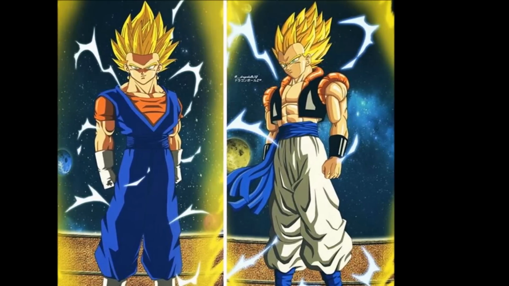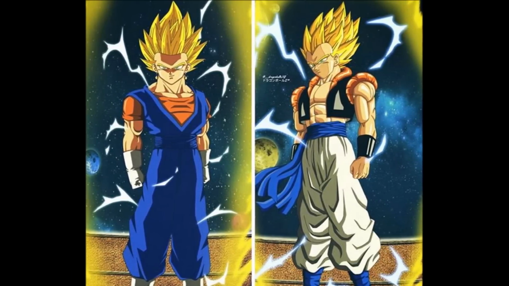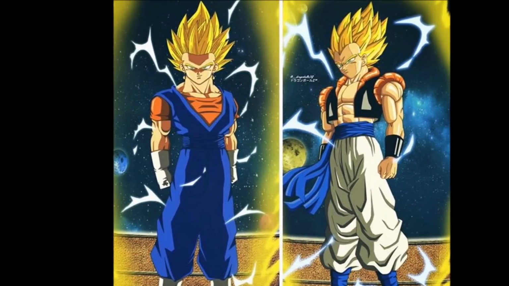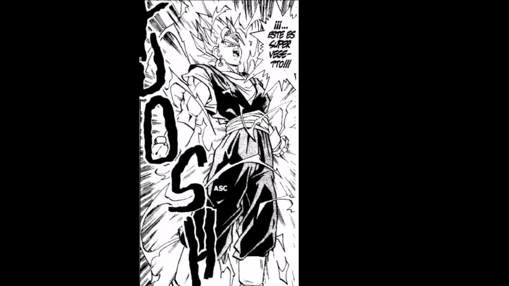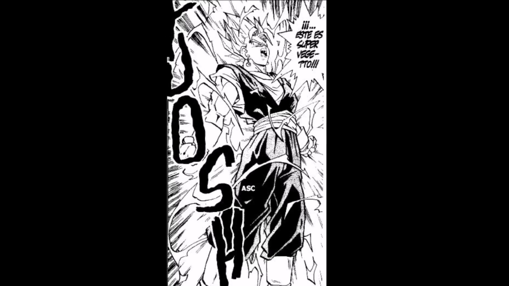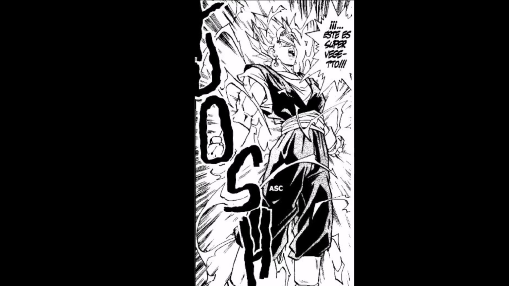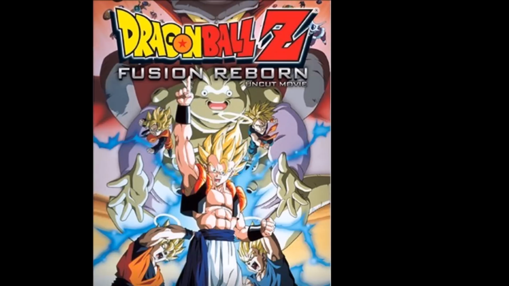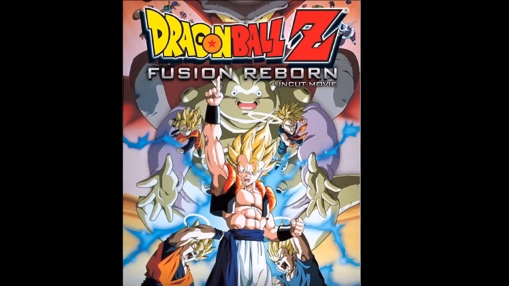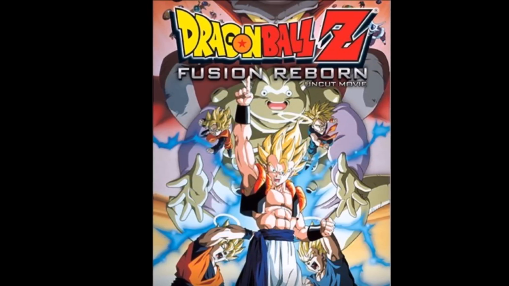Now here's the most obvious fact of the day. Gogeta is not canon, but Vegito is canon. In case some of you don't recognize what canon means, it basically means that Vegito is part of the actual series because he was part of the original manga, where Gogeta is a movie character, which means that Gogeta never actually happened in the actual timeline.